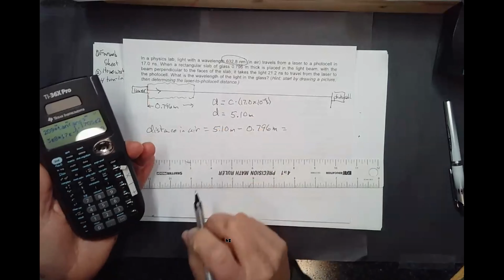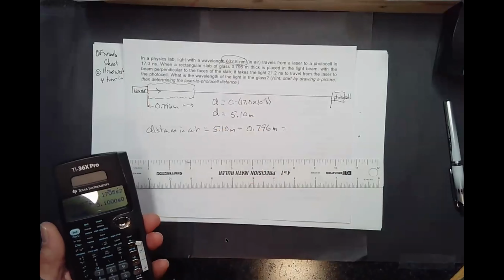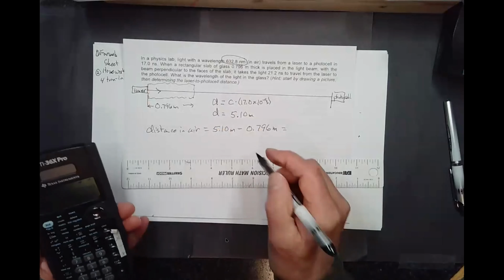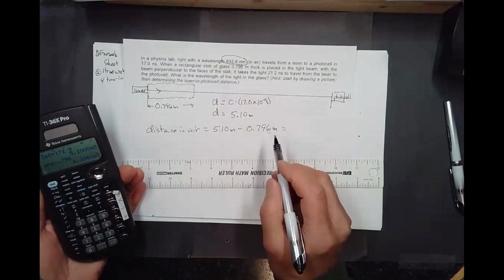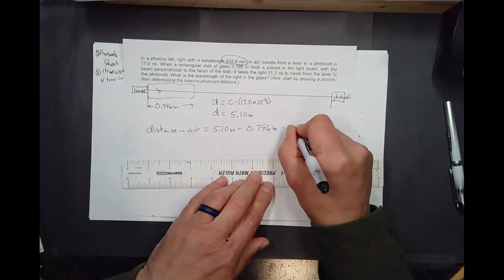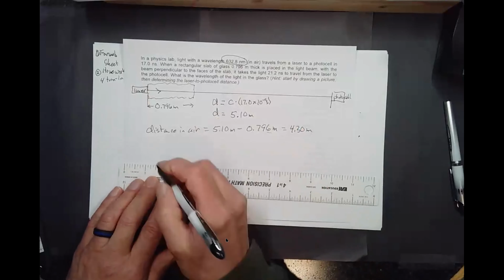We'll still have three significant figures, but we'll lose the precision of this thing. I get 4.30 meters there.